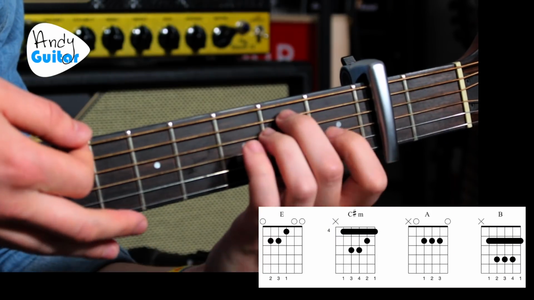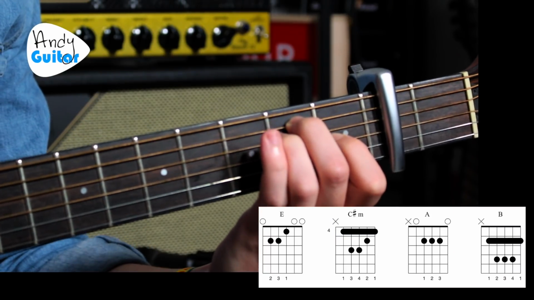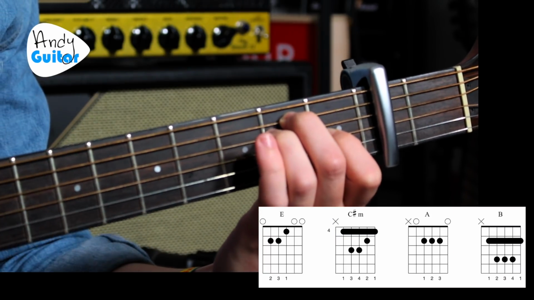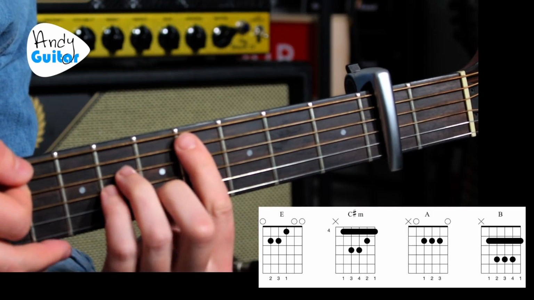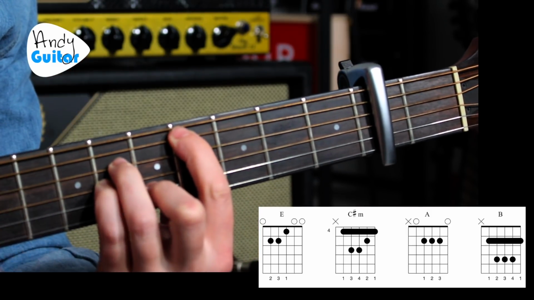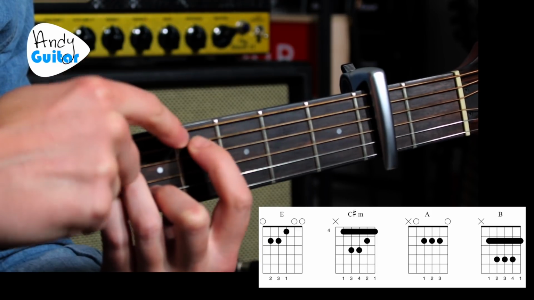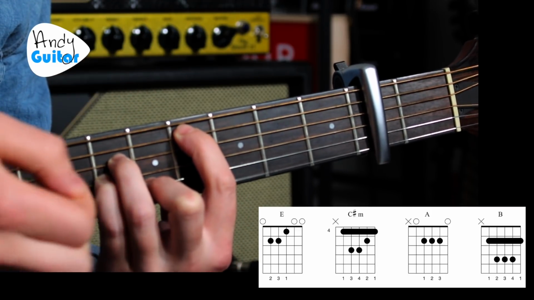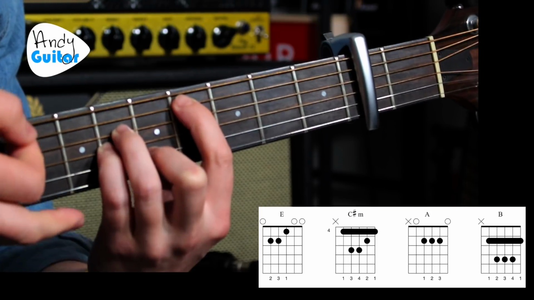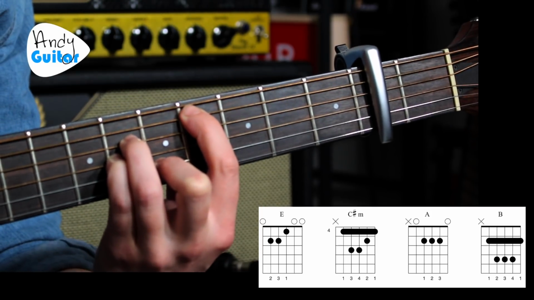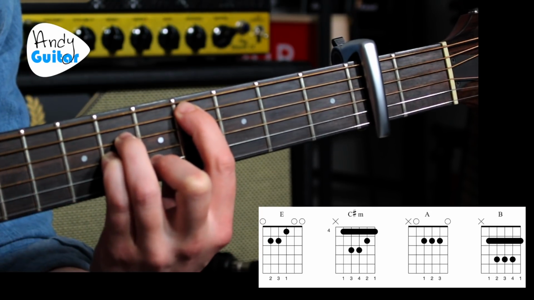So we have E for the "I don't care when I'm with my baby, yeah. All the bad things disappear," C sharp minor, and you don't even really have to bar. You can just have this first finger just pressing down string 5 and actually leave string 1 ringing out. "And you're making me feel like maybe I am somebody."